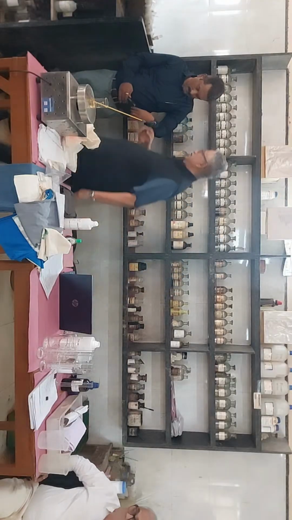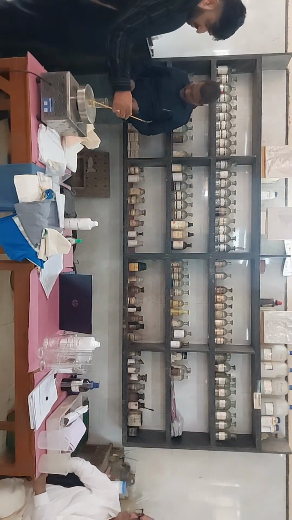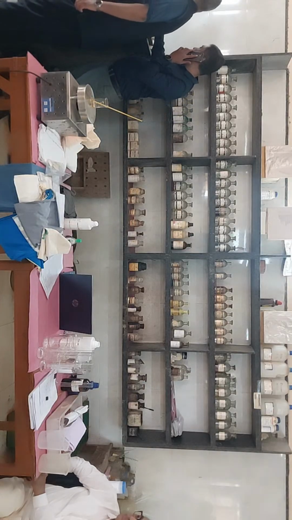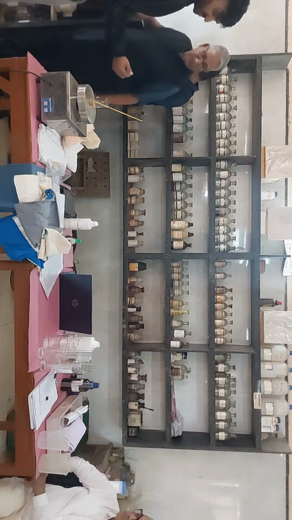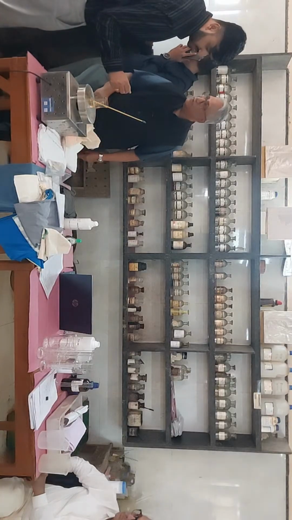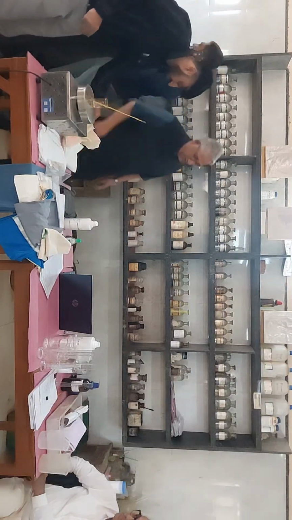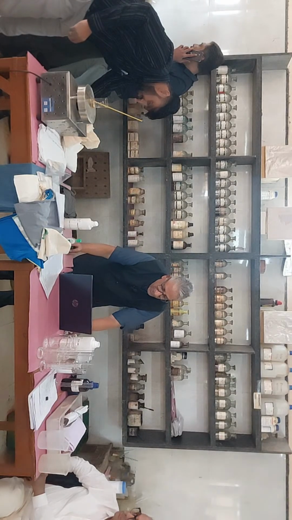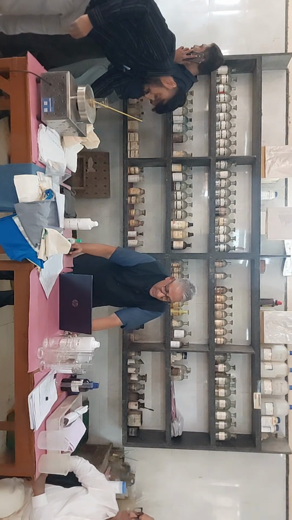Can you see? Meanwhile, we will prepare for the softener while we are mixing it.